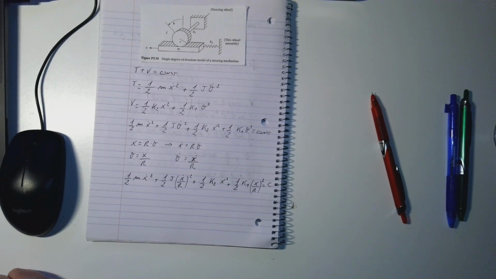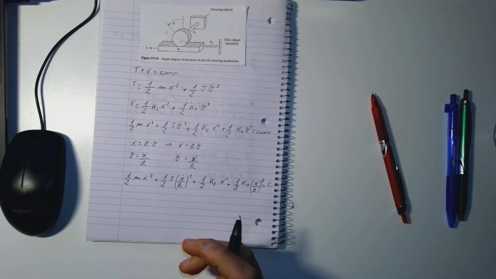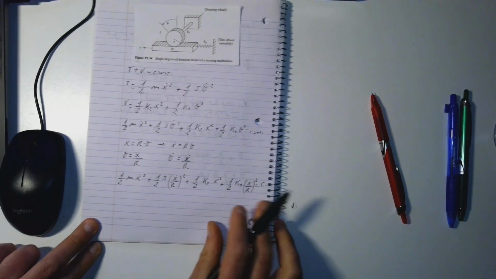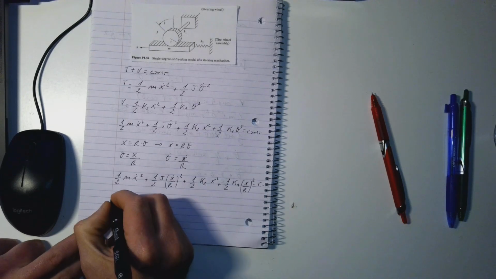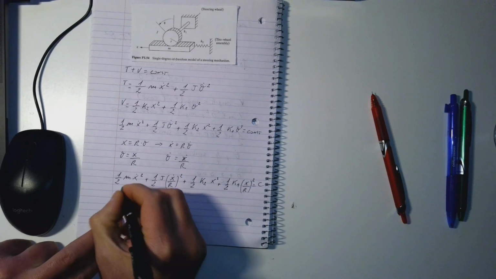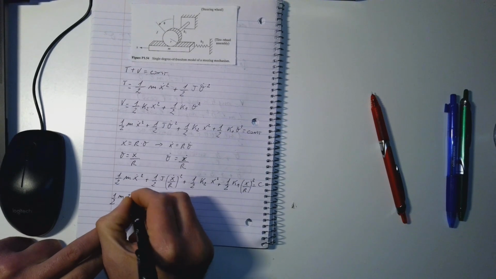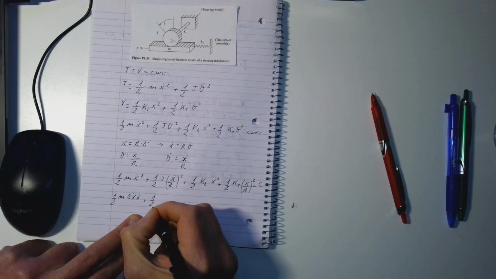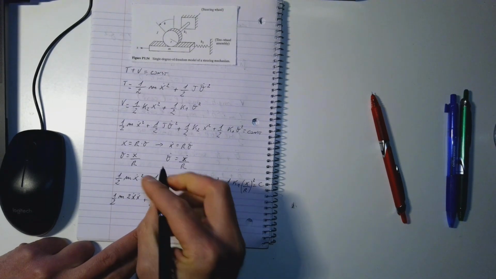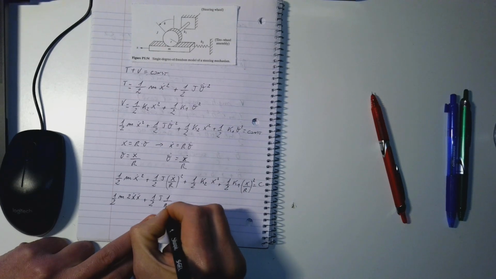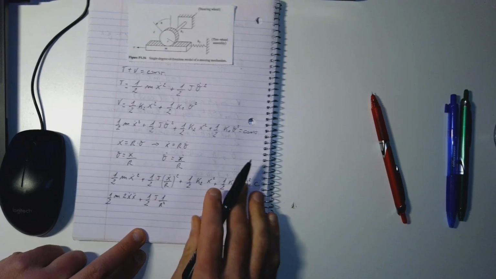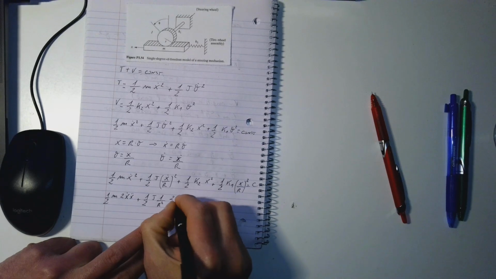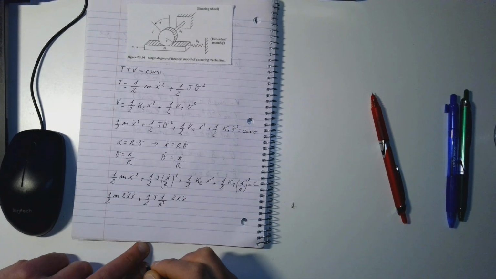Make sense? Alright, what should we do now? The exact same thing that we did before, which means we have to differentiate this expression. When we differentiate, we obtain 1/2 m times 2 x dot x double dot, plus 1/2 times J, and then we have 1 over r squared, which is still a constant for us, and then we multiply by 2 x dot x double dot.